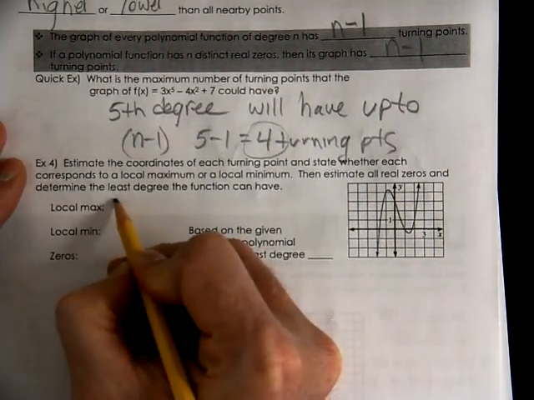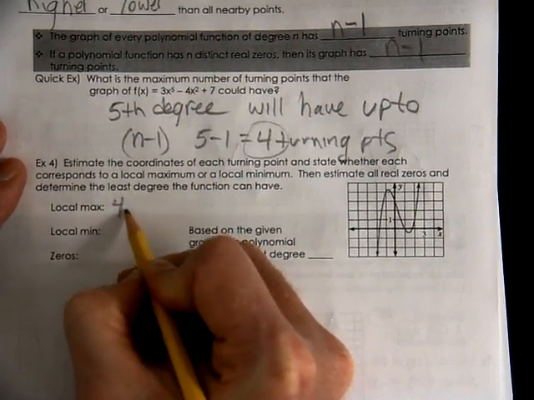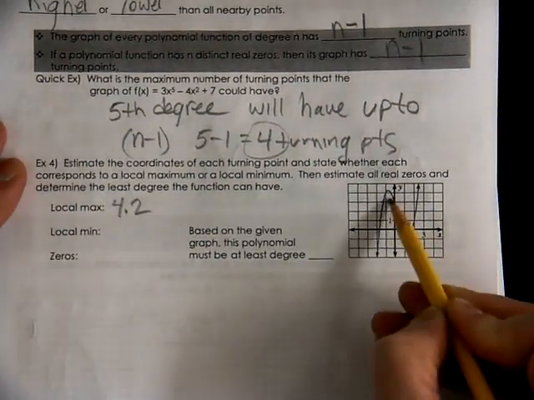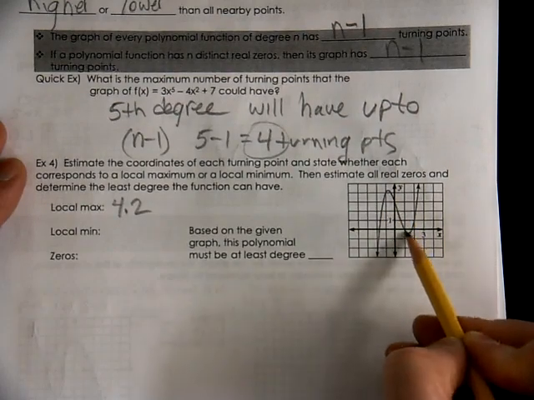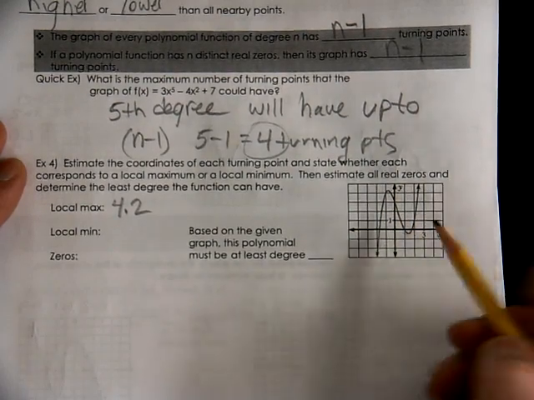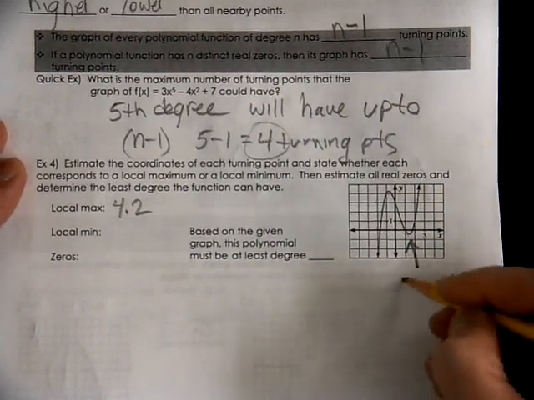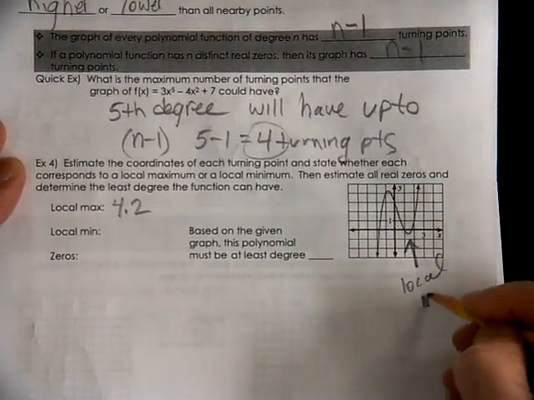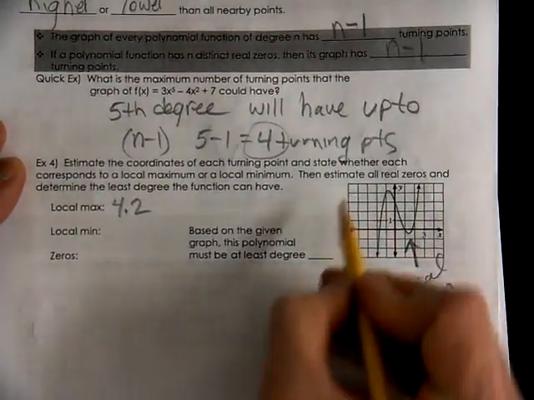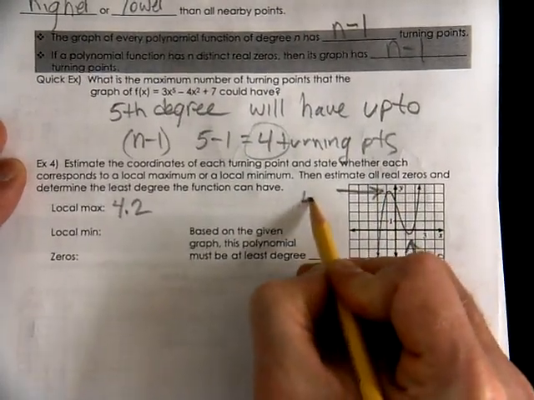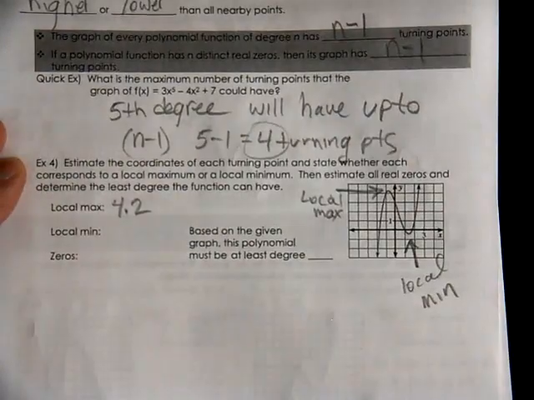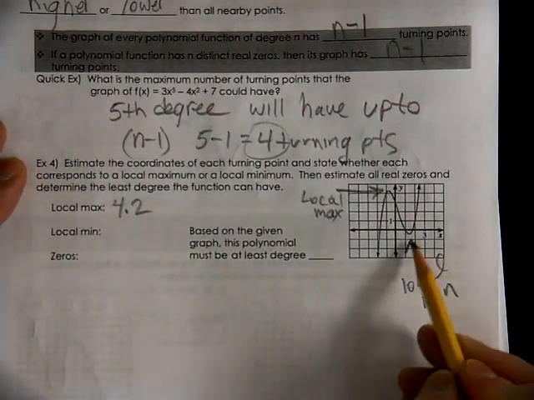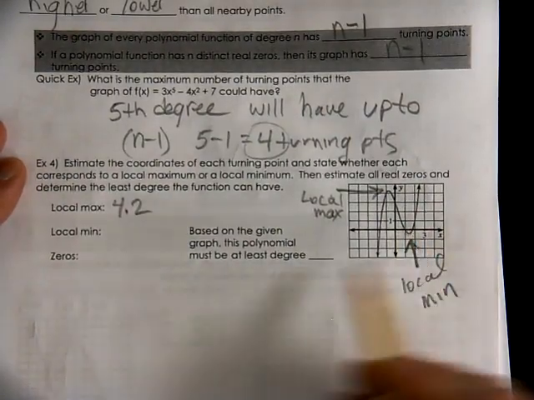So that would be 4 and a little bit extra. We have a local minimum over here. That's a local min. This is a local max. So the local min is just a little bit less than 0.